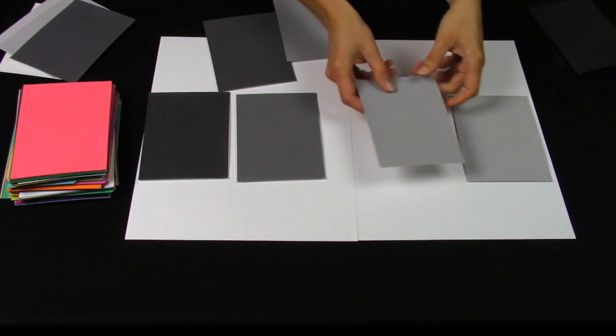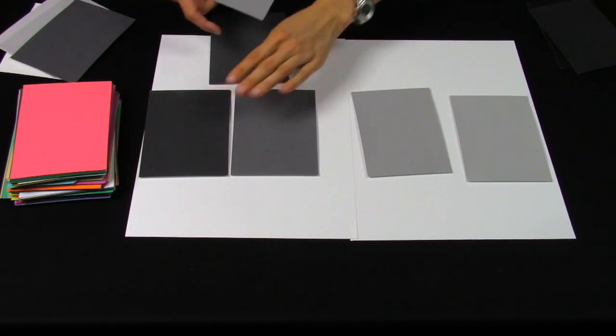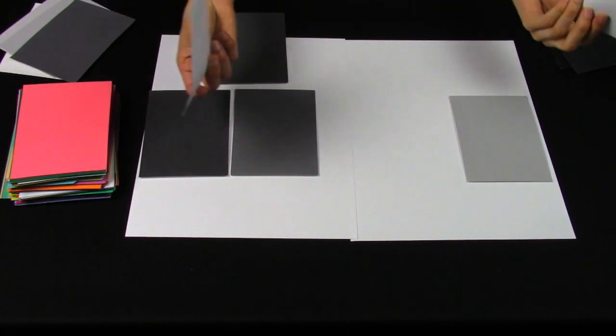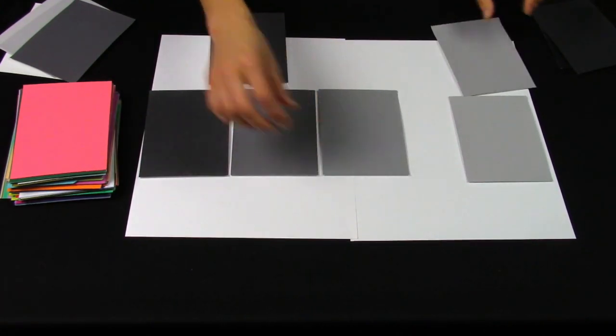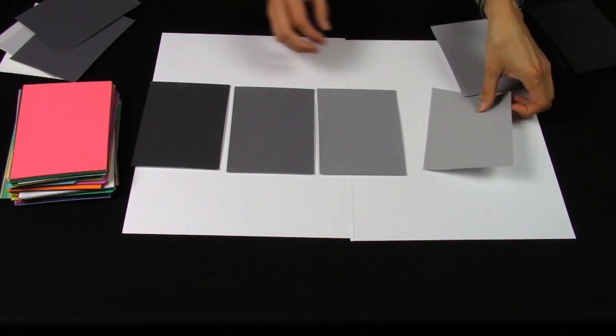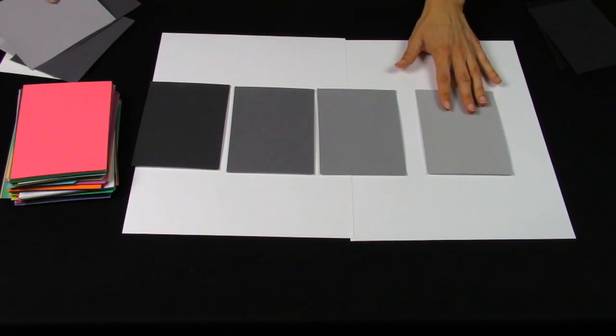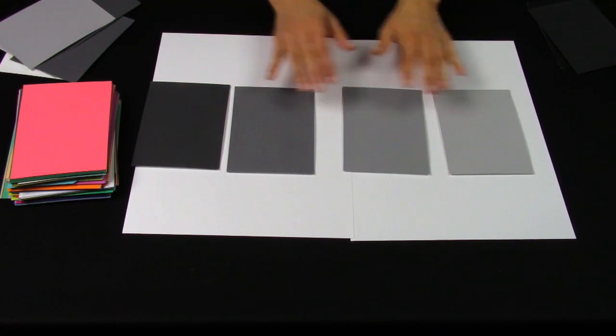Okay, then let's see. We don't want to have too much of a difference because we won't end up with 4. Alright, this is pretty good. Those 3, 4. Hey, look at that. This might work.